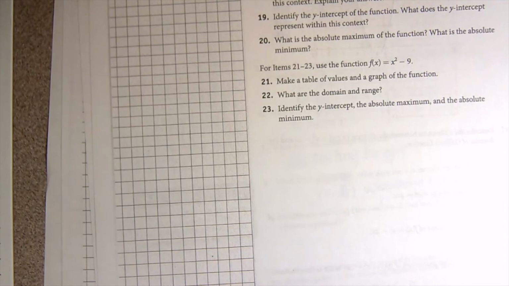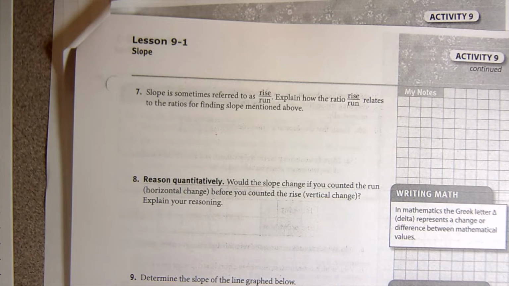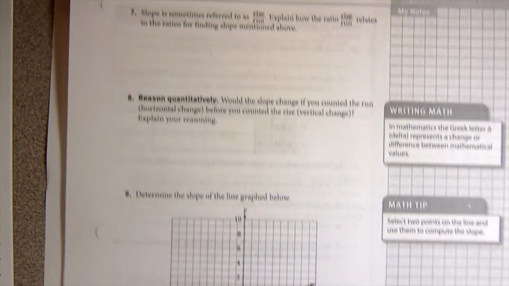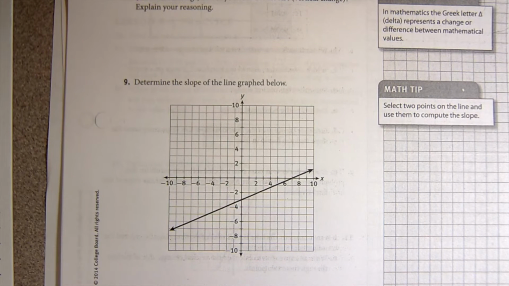All right, so it says slope is sometimes referred to as the rise over the run, which I just told you about. We're going to skip down to number 9. So we're actually going to find the slope of this line. You can pick any 2 points you want because they will always reduce down to the same slope.